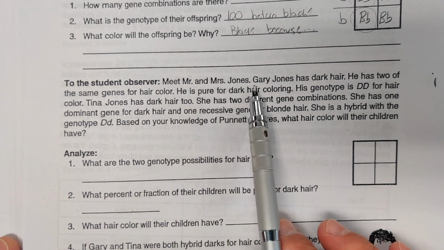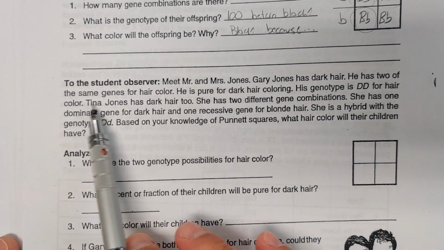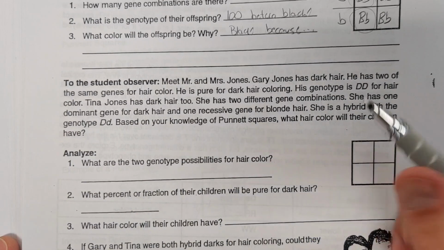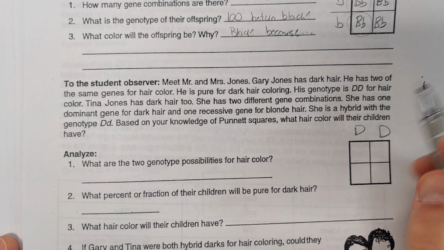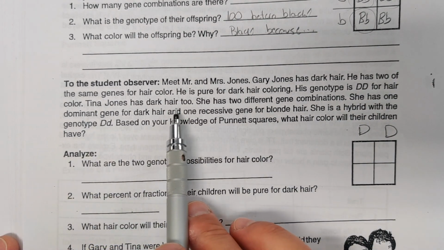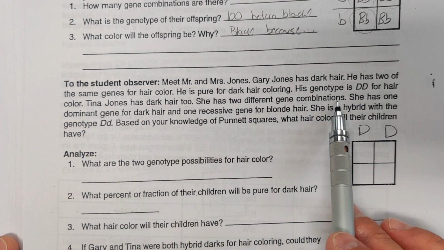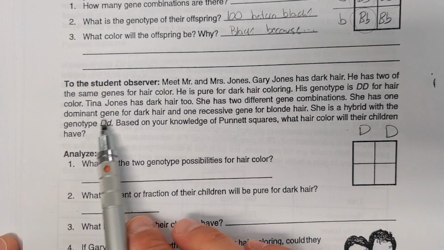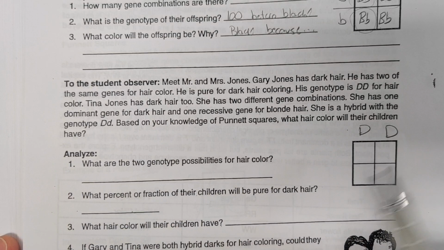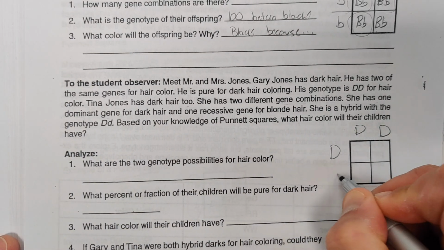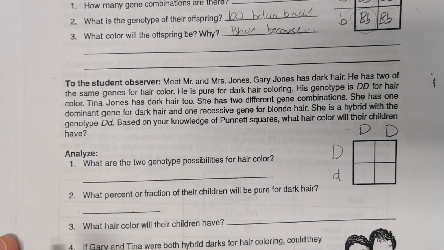All right, so now we can go on to this one. Mr. and Mrs. Jones. Gary Jones has dark hair. He has 2 of the same genes, so we'll use Mr. Jones with dark hair. He is D. Tina Jones has dark hair too, but she has 2 different genes. She has 1 dominant gene and 1 recessive for blonde. She is a hybrid person, so she has big D, little d. And now you have to cross them to see what kind of combinations they could have.